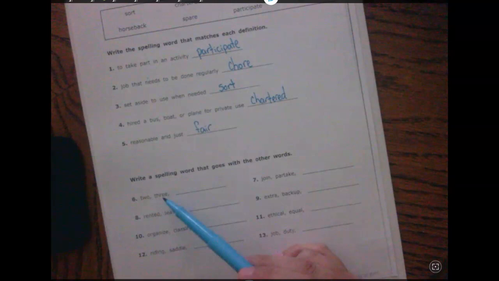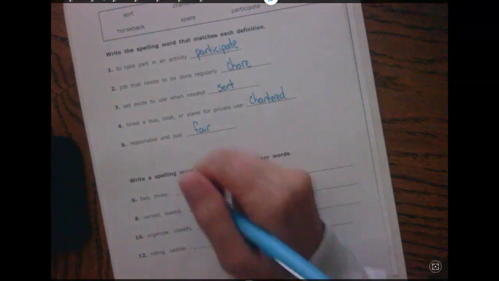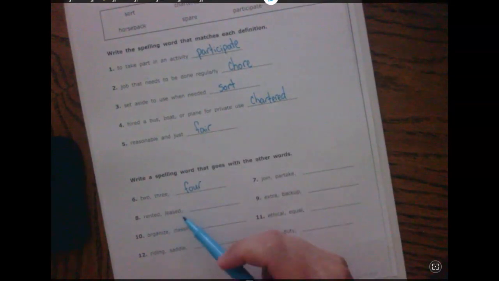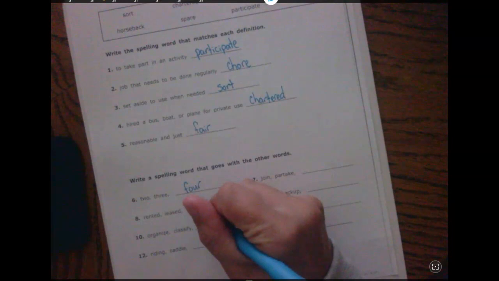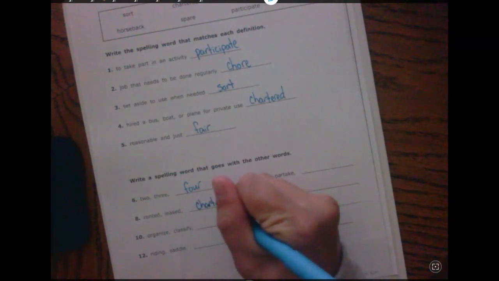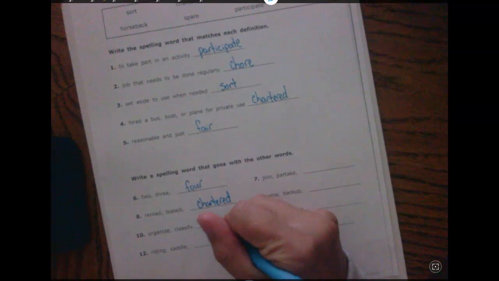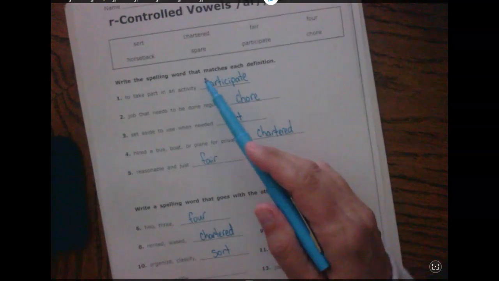Okay. All right, so now we're going to write the spelling word that goes with these other words. Rented, leased, if you can remember, that was chartered. Organize, classify, or sort. Riding, saddle. Ooh, what would go with riding and saddle? Which of the words up at the top?